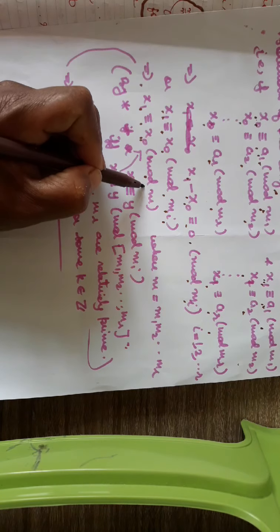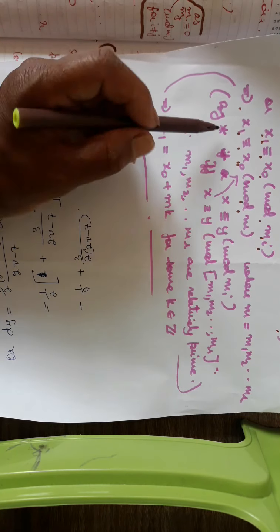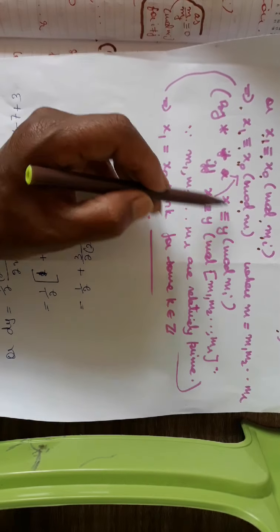Here we have mi, because of this theorem from unit 1 on LCM and GCD, the theorem marked by star.